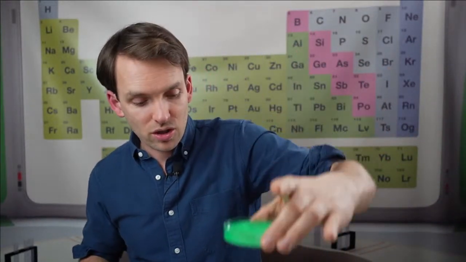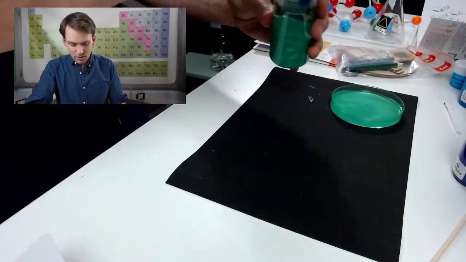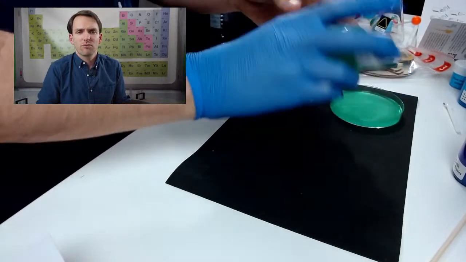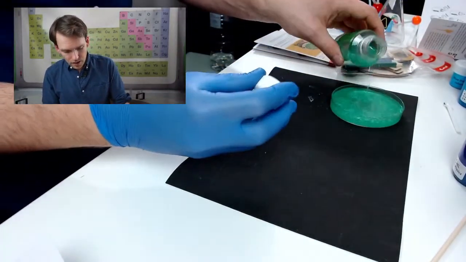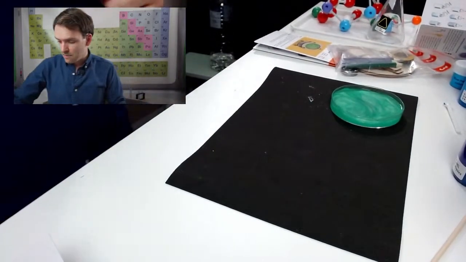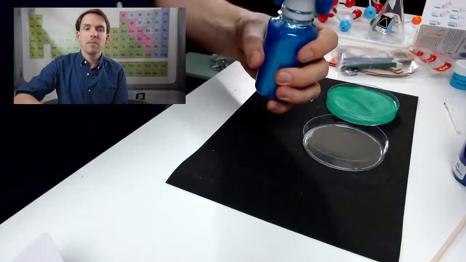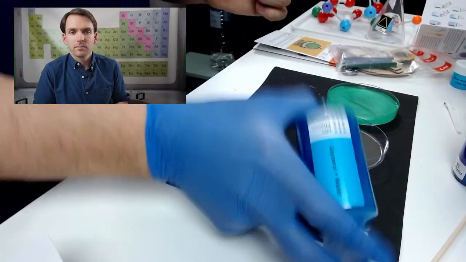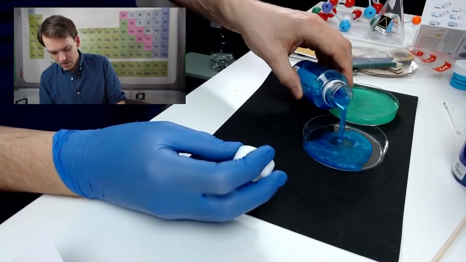Okay, so what I'm going to do is I've got one with the green, and in fact what I'm going to do is I've already sort of done this, is I will fill this up just a little. In fact, what I need to do is make sure I really do shake it up. Okay, there we go. Now I'm also going to do that with the blue one, which is a mixture of the glycerol and water. Okay, let's have a look at this, and we're going to pop that into here.